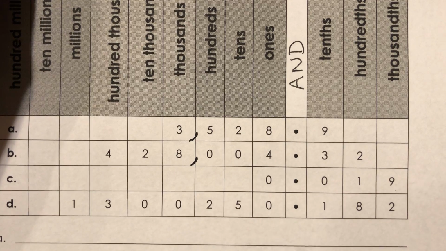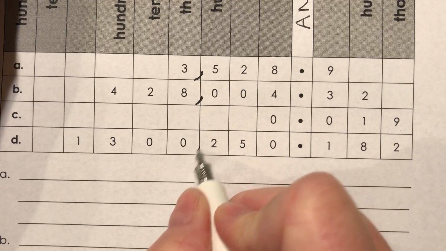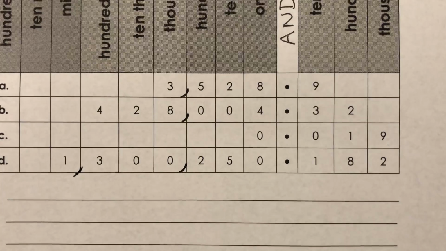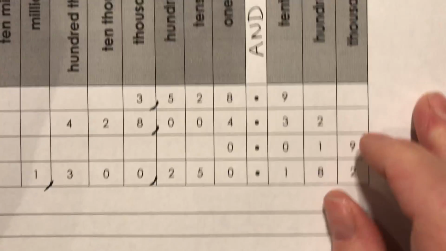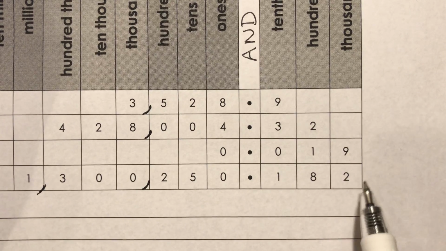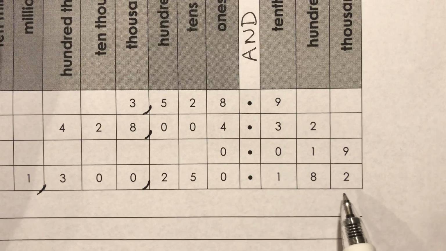I don't need a comma at all here. And here, 1, 2, 3, one would go there. 1, 2, 3, one would go there. You don't put commas on the right side of the decimal point. So you're not really going to go beyond the thousands anyhow, but if I had another number right here, you would not put a comma on the right-hand side.